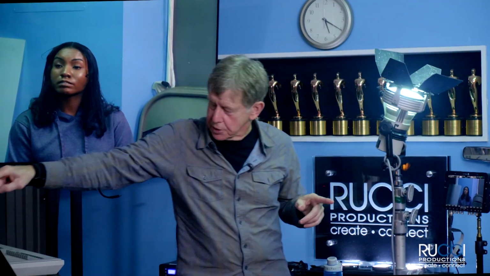All right, so you can see it's already started to heat up a little bit. It's strong. It's the strongest light, even though this is only 125 watts, as is this little light over here, 125 watts. This puts out far more light than that does. Okay, that's the big thing with HMIs.